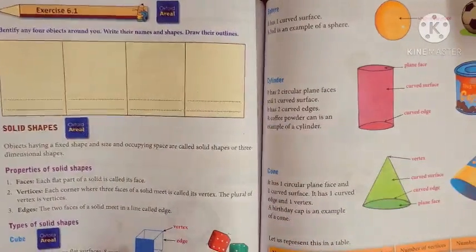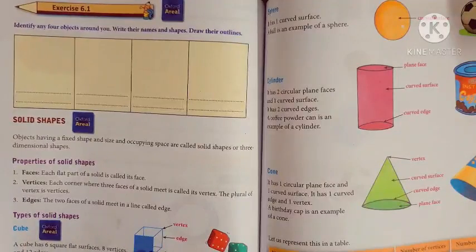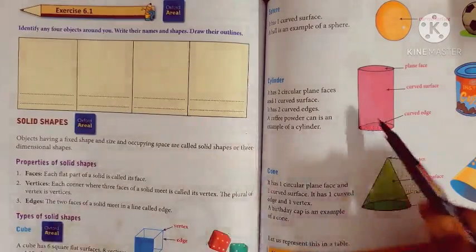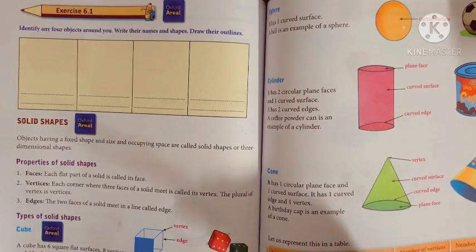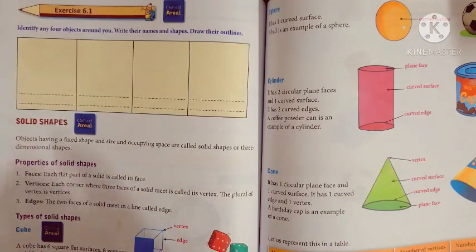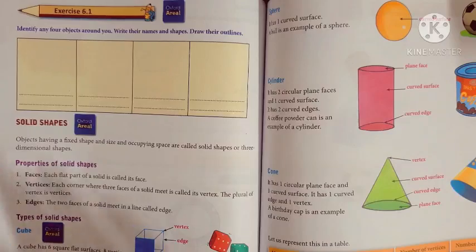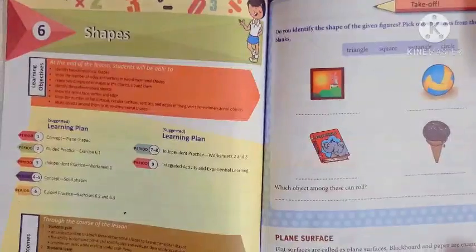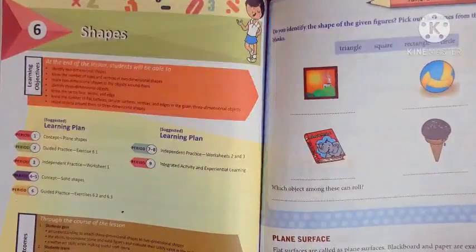Understand? So I have explained to you how to draw this cube, cuboid, cylinder, cone, everything in the previous class. That you draw and see. Okay, and mark the parts. Okay, this might be a question also. Understand? So here, what is plane surface? The flat surfaces are called plane surface. Blackboard, paper are examples for plane surface, isn't it?